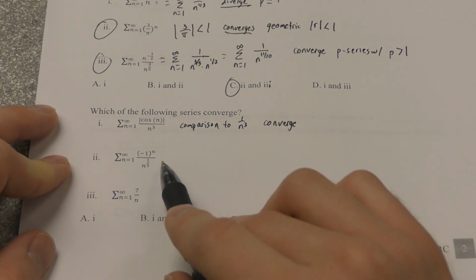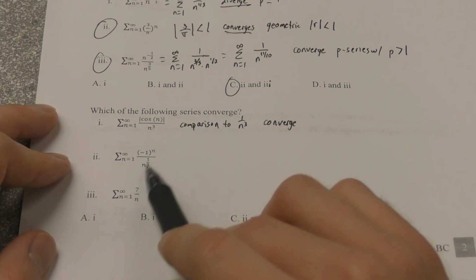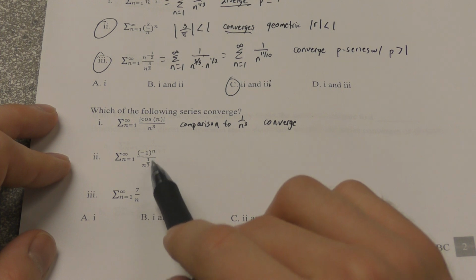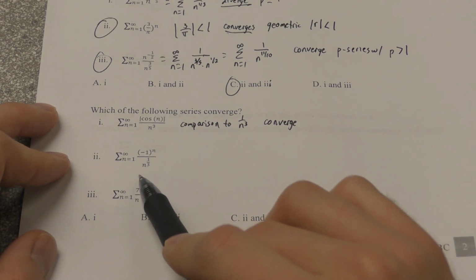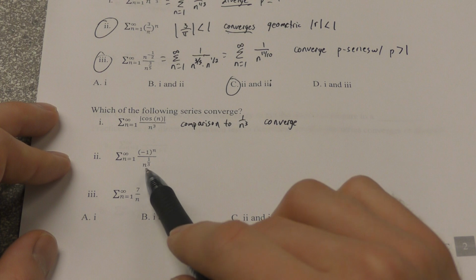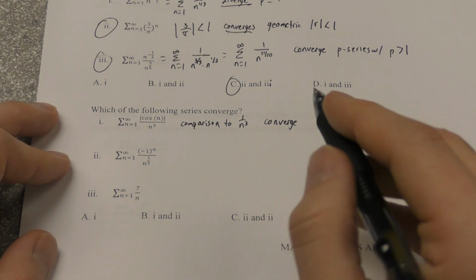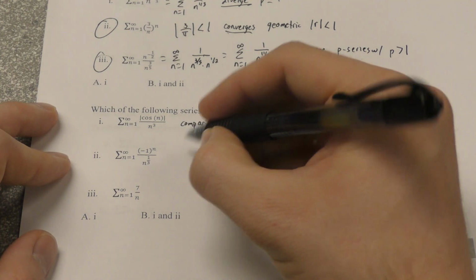All right, interesting here. We have an alternating term up top. We have n to the 1/3 down here. And we can imagine also, based off of what we know about the alternating harmonic series converging, that this one will as well. Sure, it doesn't shrink as fast, but it will converge also, and we'll have a test for that later on. Okay?